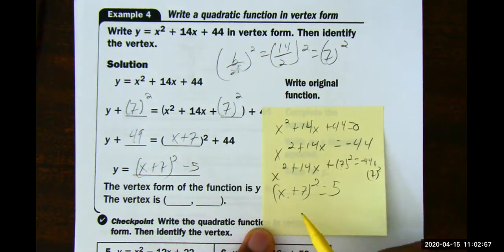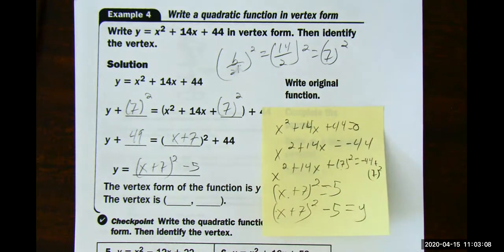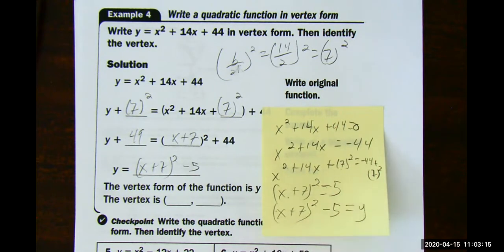If we want to write it as an equation, we then bring in the y. We have x plus 7 squared minus 5 equals y. When it's set equal to 0, that's what we want when y is 0. But in this case, this is the actual equation: y equals x plus 7 squared minus 5. And the good thing is this gives you the vertex. I can look at this and know the vertex of the quadratic is at negative 7 comma negative 5.